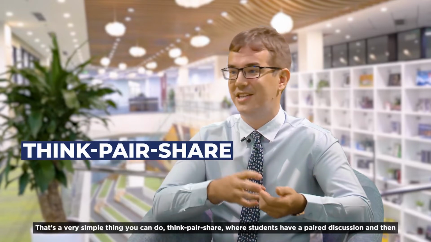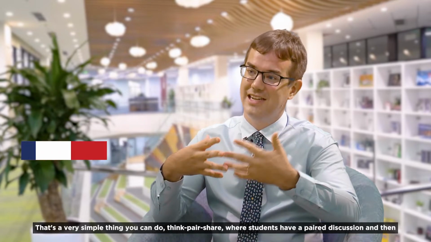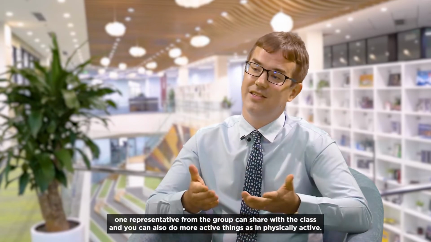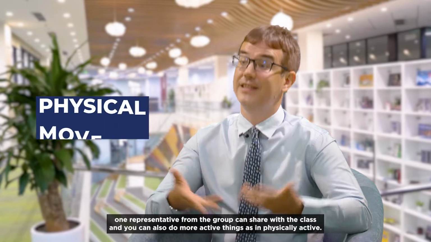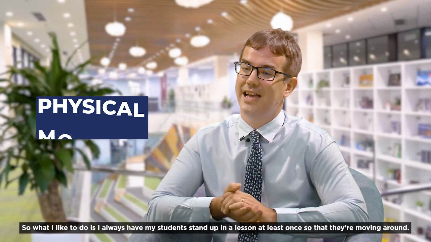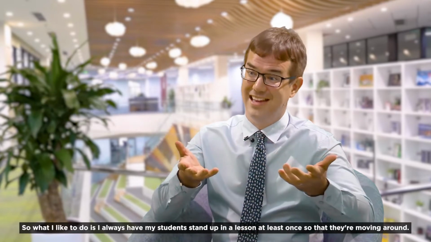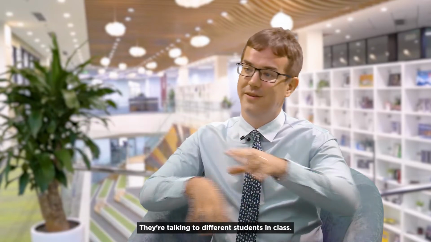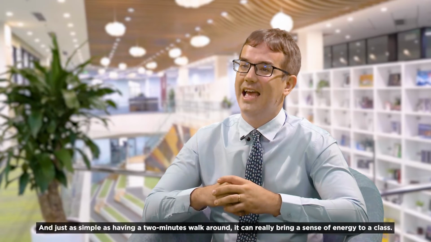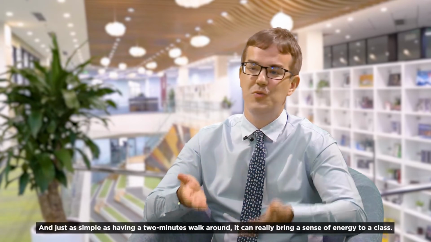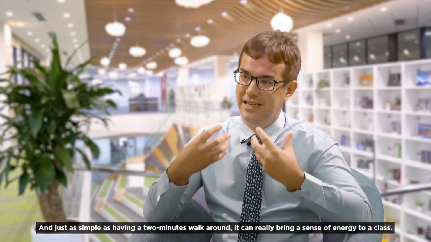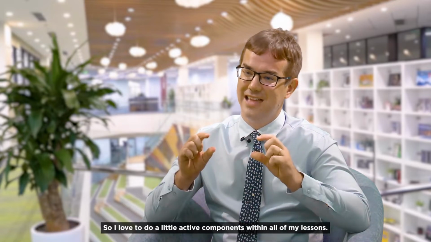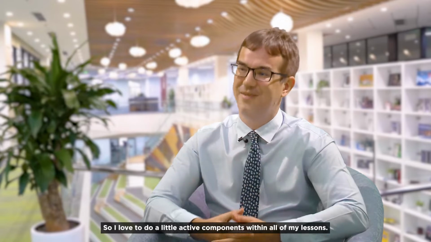You can do think, pair, share, where students have a paired discussion and then one representative from the group can share with the class. And you can also do more active things, as in physically active. So what I like to do is I always have my students stand up in a lesson at least once, so that they're moving around, they're talking to different students in the class. And just as simple as having a 2-minute walk around, it can really bring a sense of energy to a class. So I love to do little active components within all of my lessons.